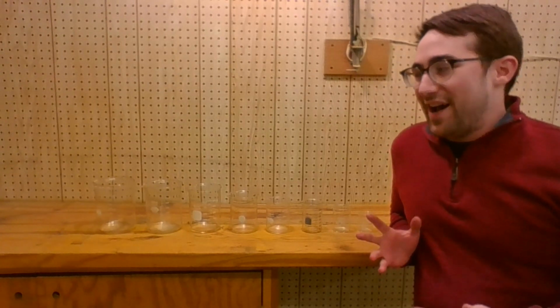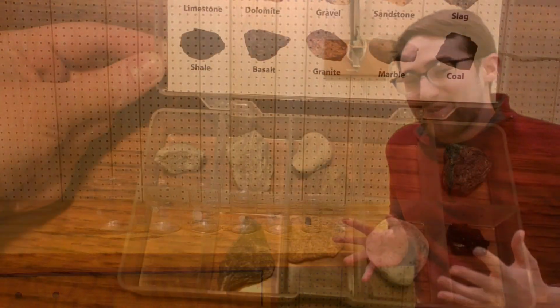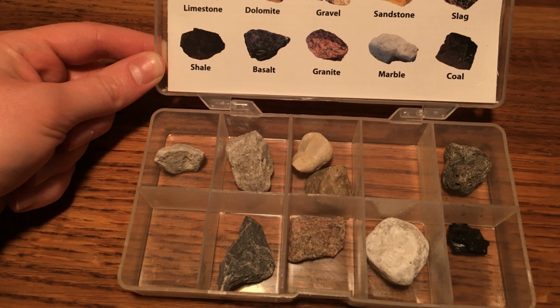For instance, I've collected rocks, minerals. I like the little things I can find on the side of the street, off on the highway, parking lots, wherever I can get stuff. So I've got some rock samples here. And in my collection here, I've got 10 spots, and right now I've got 8 of them filled up with samples here. So I'm missing 2 spots.